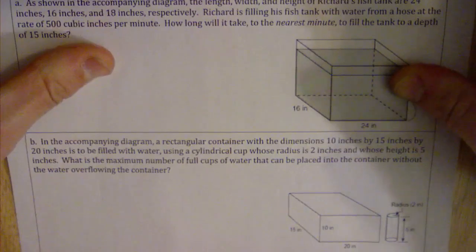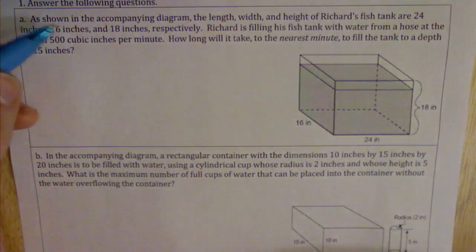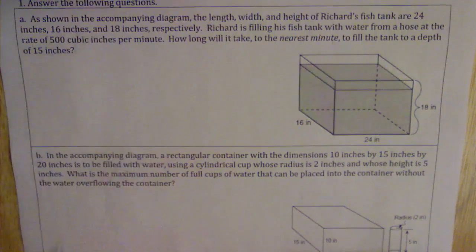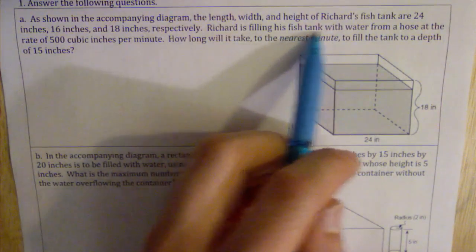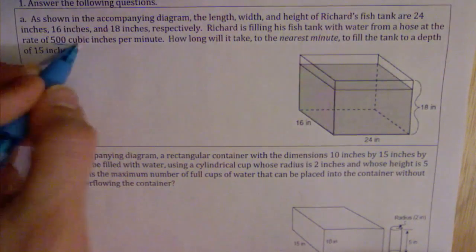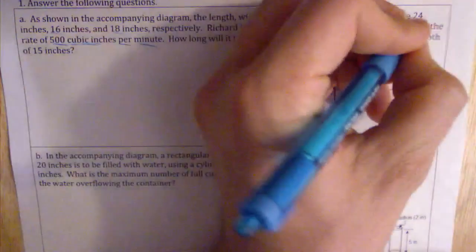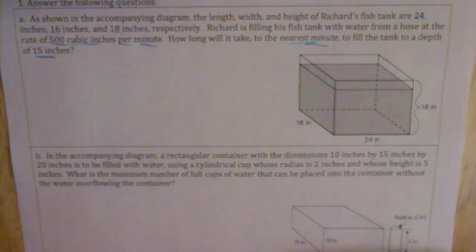Went too far down. All right. As shown in the accompanying diagram, the length, width, and height of Richard's fish tank are 24, 16, and 18 inches, respectively. Richard is filling his tank with water from a hose at the rate of 500 cubic inches per minute, and the dimensions are 16 inches, 18 inches, and 24. How long will it take to the nearest minute to fill to a depth of only 15 inches?